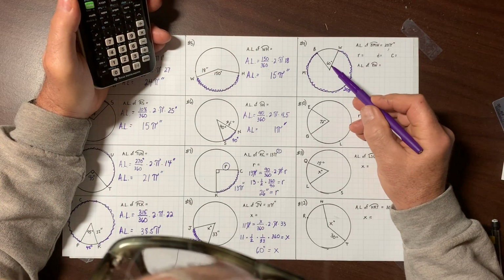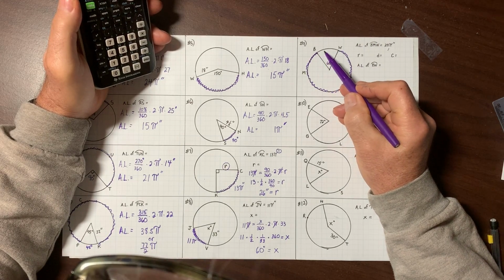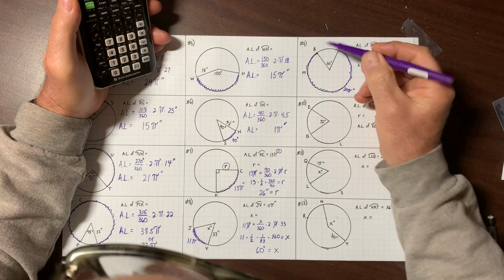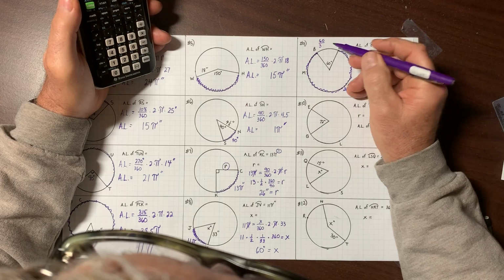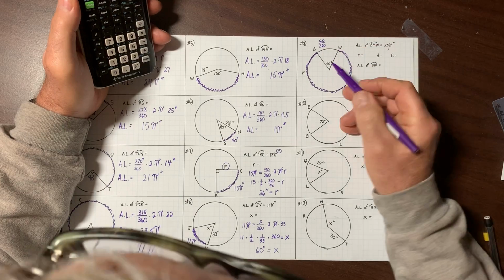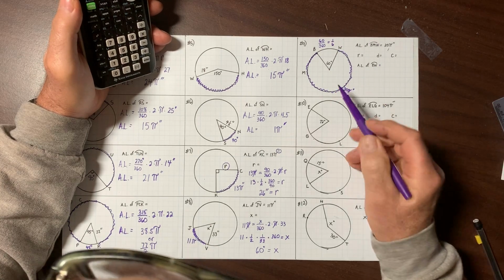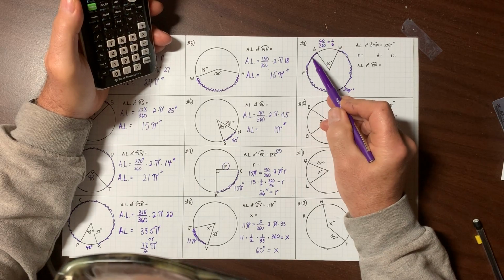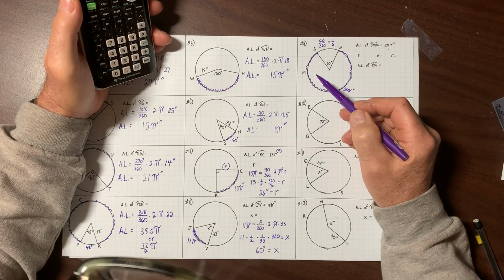This 60 degrees right here tells you that the arc length from B to W here would be 60 360ths of the circumference. 60 out of 360 would be from B to W. That, by the way, is 1/6. Now, I want you to think about it. If from B to W is 1/6, then from B all the way around to W has to be 5/6 of the circle. So here's what I know.